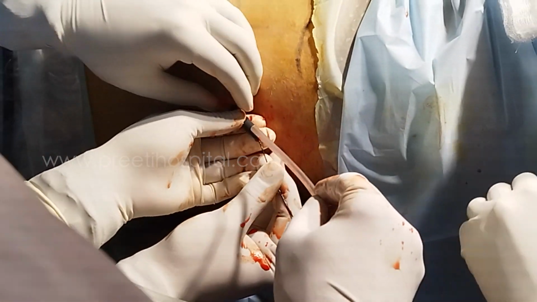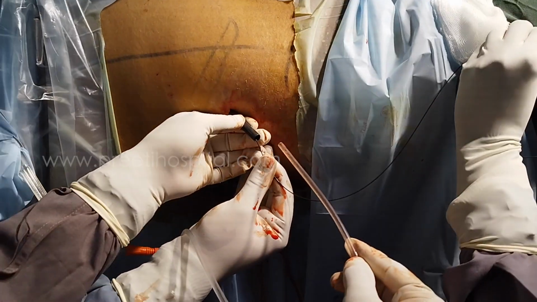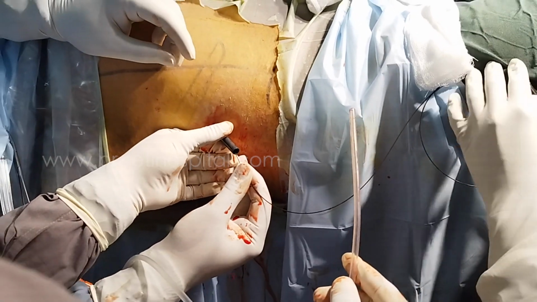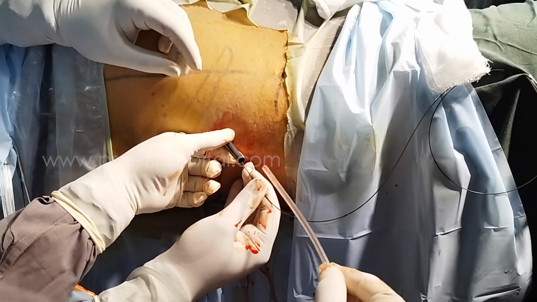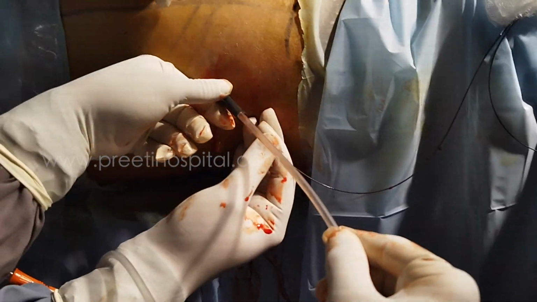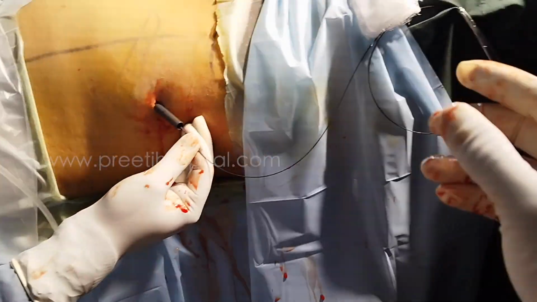Now normally I suck like this. Why? Clots. Water is not coming. So when water is not coming, you should see slowly. So it is coming now. That is a must. So suck it out. Don't do too much also, otherwise the stone may migrate. Enough.